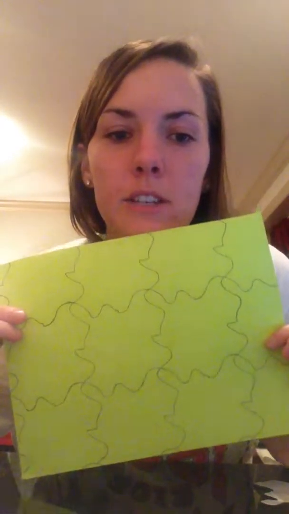The project I decided to do is tessellations. Tessellations are where you have an object and you spread them out over a flat surface with no gaps and no overlaps. They lay next to each other side by side, which would be a translation, which is the one that I did.